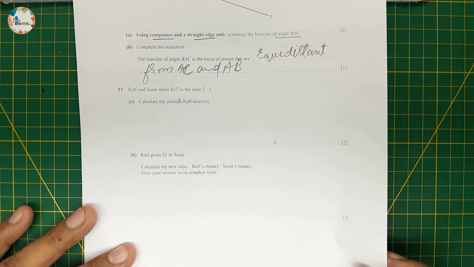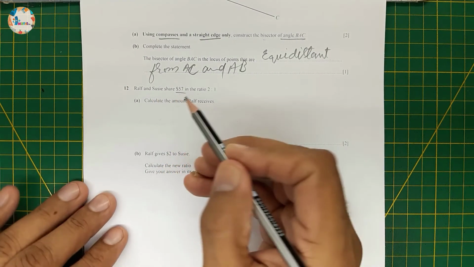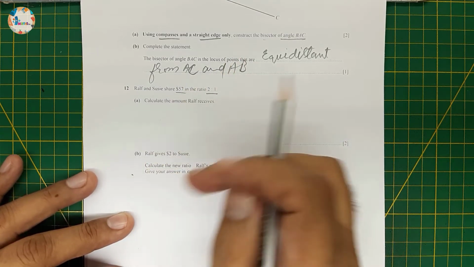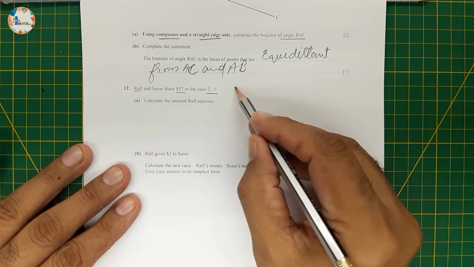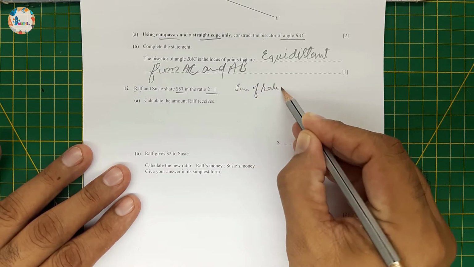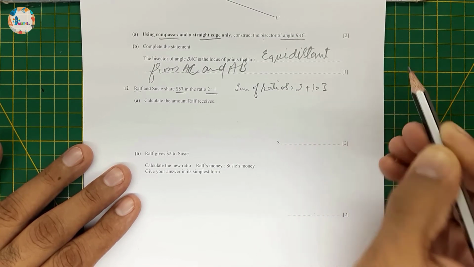So question number 12. Rafael and Susie share this amount in the ratio of this. Calculate the amount Rafael receives. So first is Rafael, who is getting 2. Sum of ratios is equal to 2 plus 1, which is equal to 3.